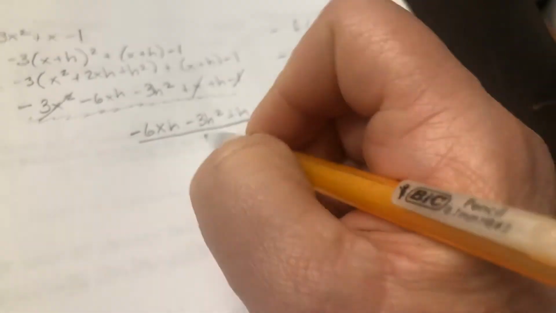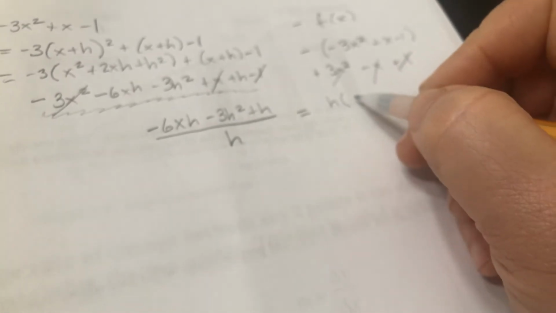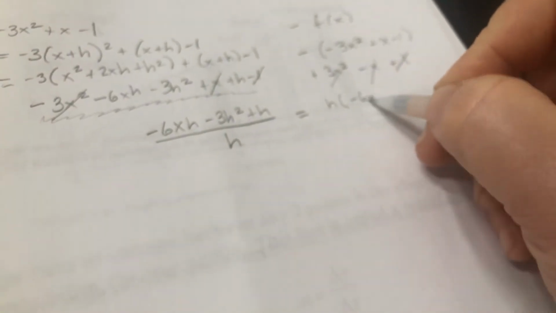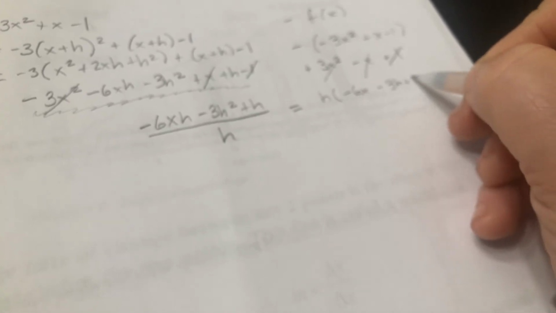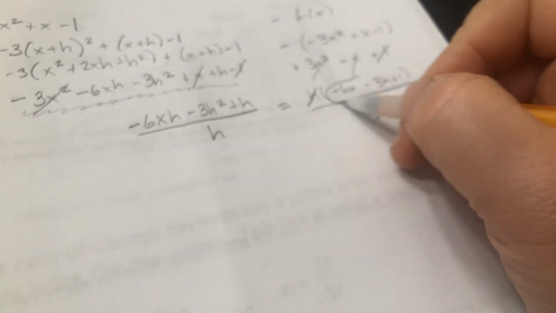And then the last step is to divide it all by h. Well, if you notice, you can take a GCF of h out. So that's going to give me negative 6x minus 3h plus 1 all over h. And then that cancels, and it leaves you with that answer right there.